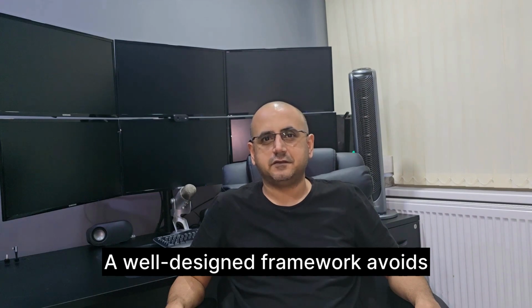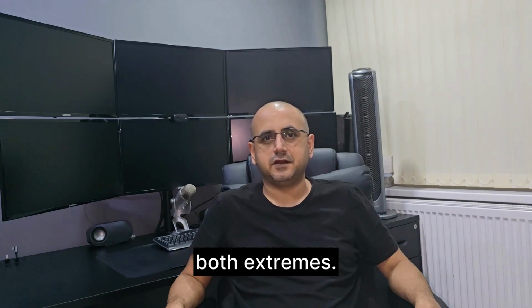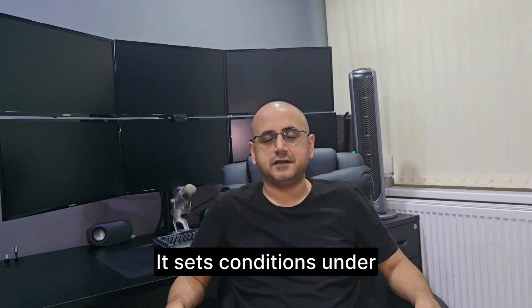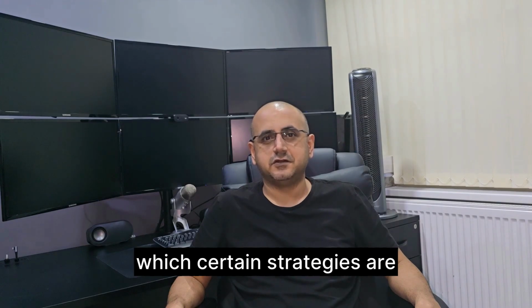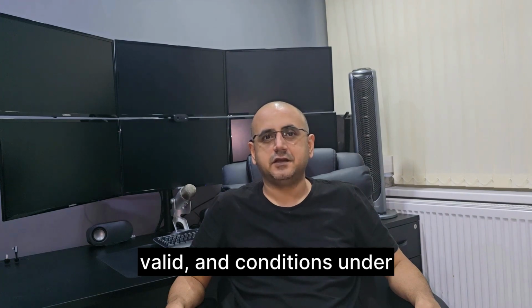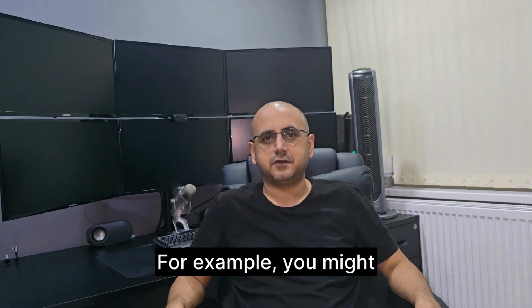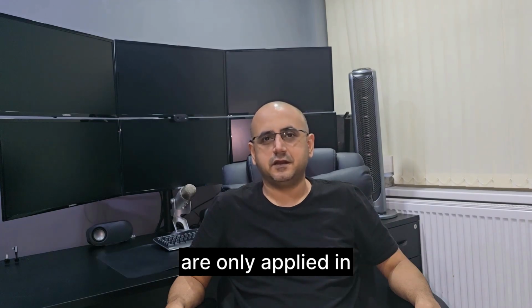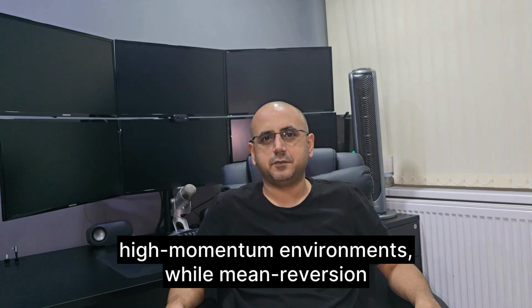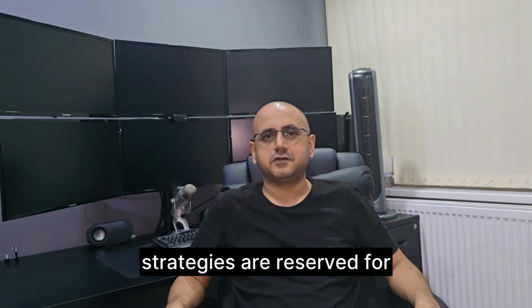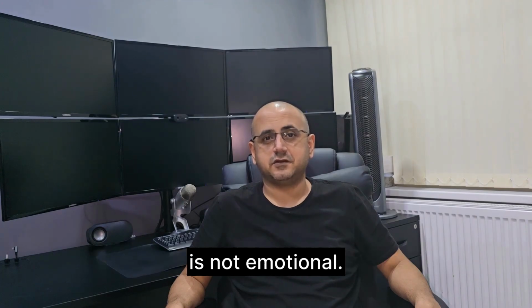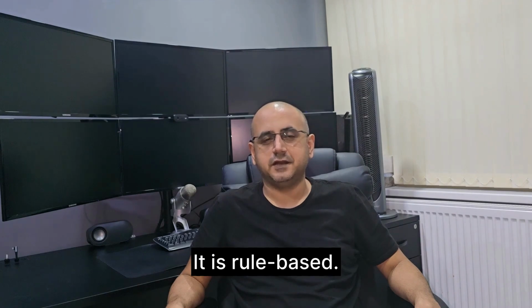A well-designed framework avoids both extremes. It defines how adaptation occurs. It sets conditions under which certain strategies are valid and conditions under which they are not. For example, you might define that trend-following strategies are only applied in high-momentum environments, while mean reversion strategies are reserved for low volatility, range-bound conditions. The decision to switch is not emotional, it is rule-based.